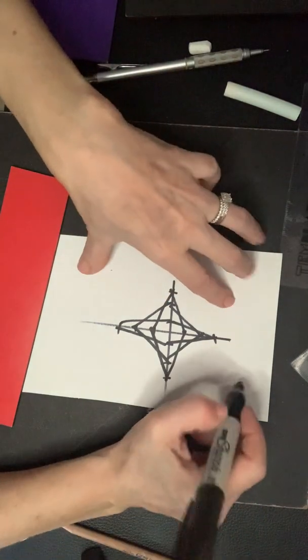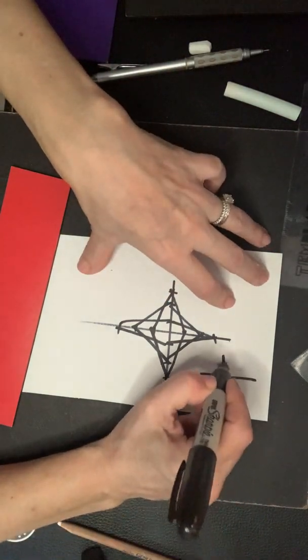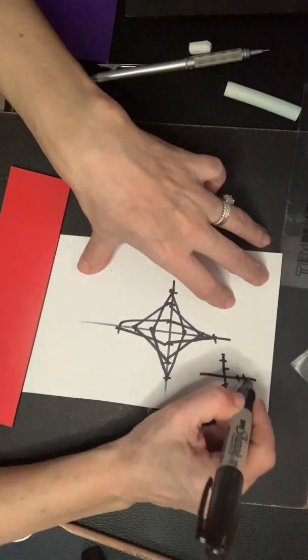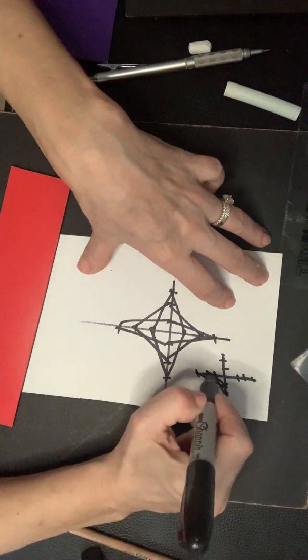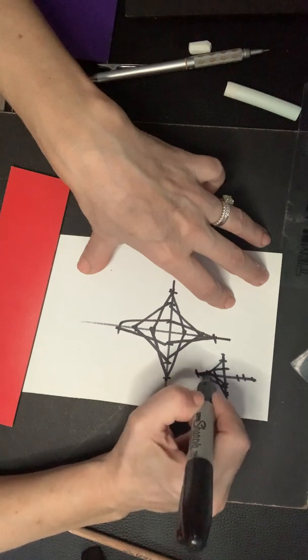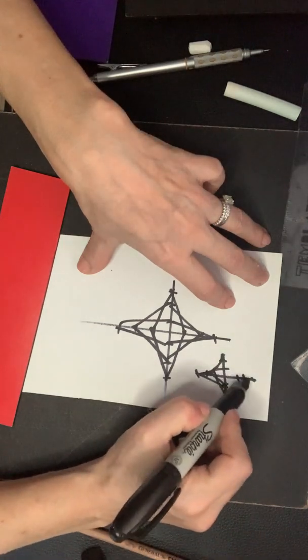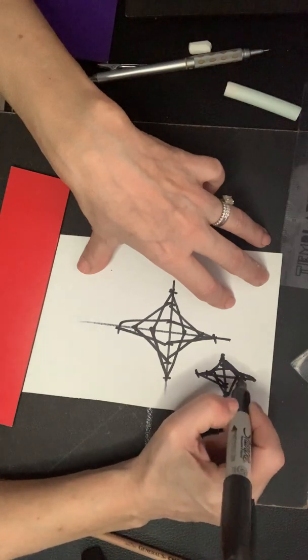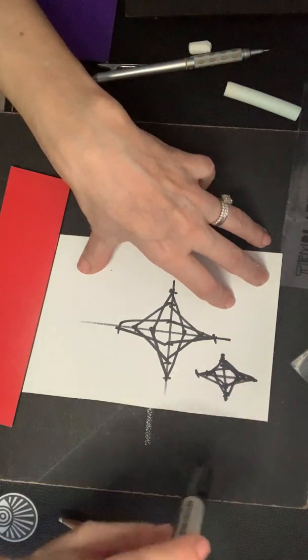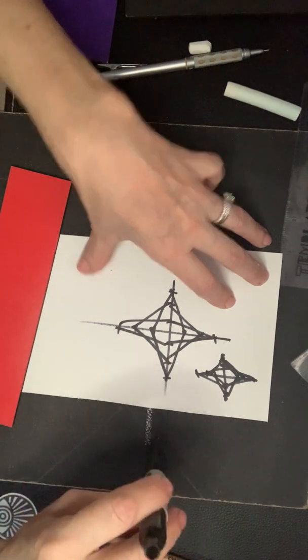If you want to make a really cool design, you can do more out here. 1, 2, 3, on each line, and then connect all the lines, and so on and so forth. So it can be kind of cool. It's a good way to doodle and stay engaged when teachers are teaching.